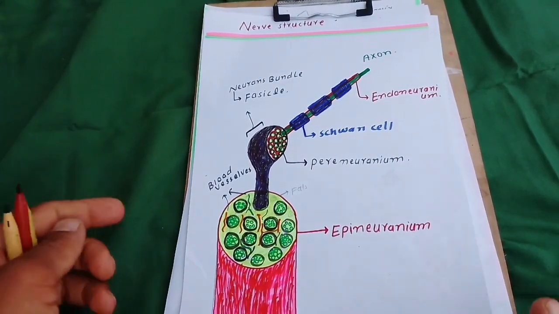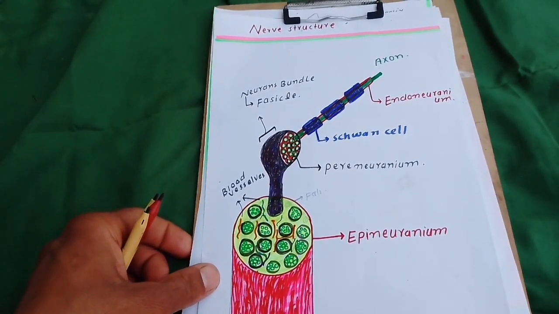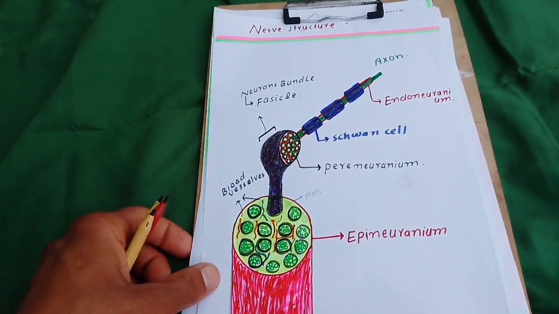Bismillahirrahmanirrahim. Today we are going to talk about the structure of the nerve. What is the internal structure of the nerve?